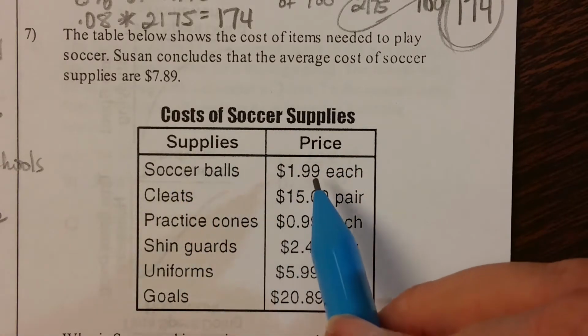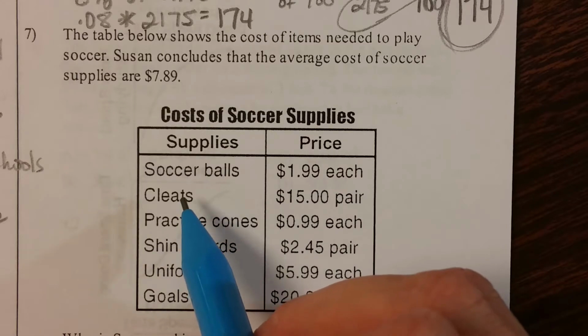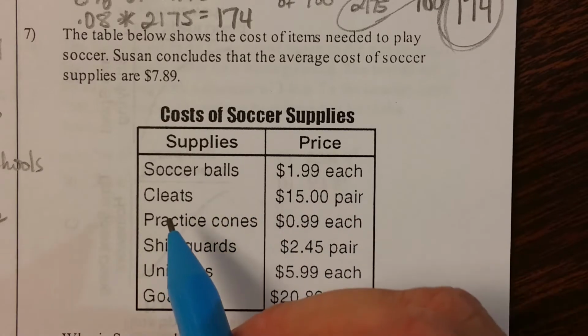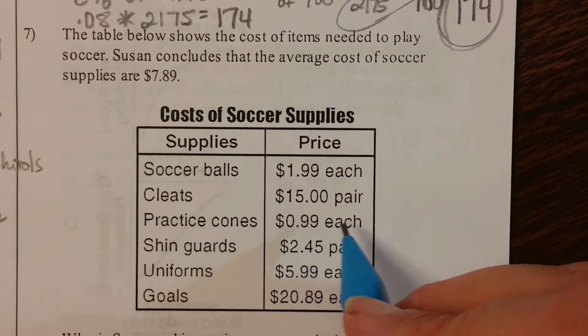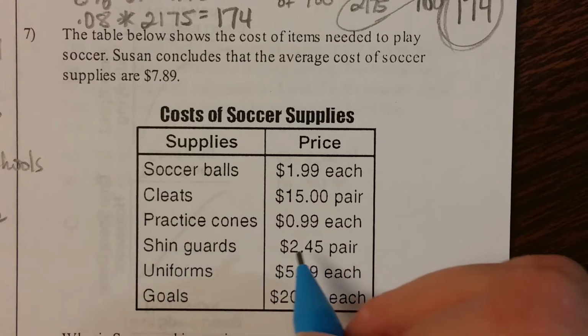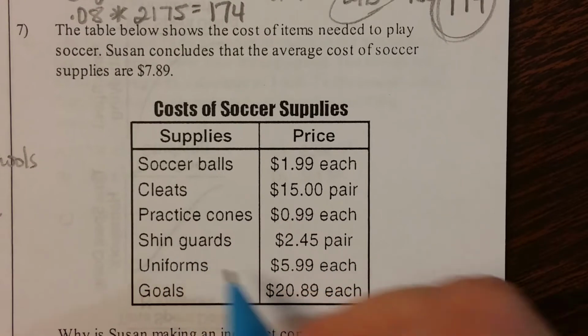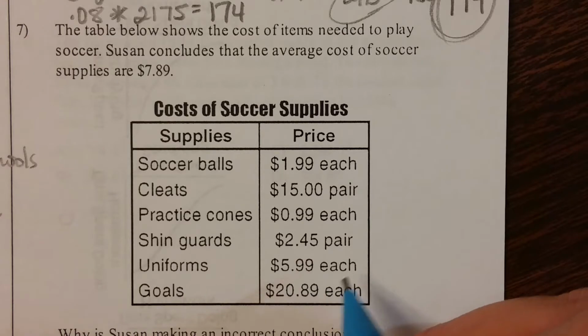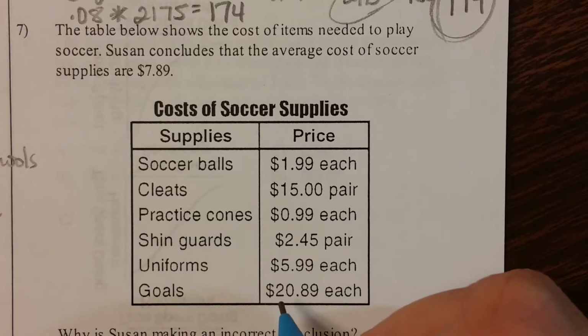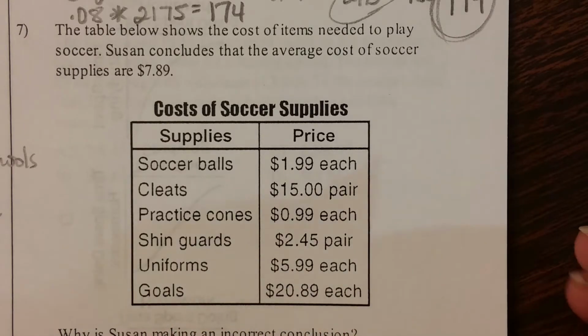So soccer balls are $1.99 each. Cleats are $15 a pair. Practice cones are 99 cents each. Shin guards are $2.45 a pair. Uniforms are $5.99 each. And a goal is $20.89 each.